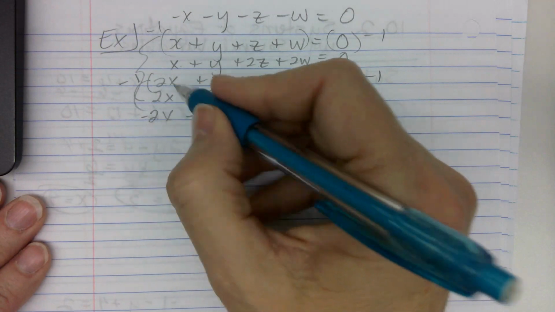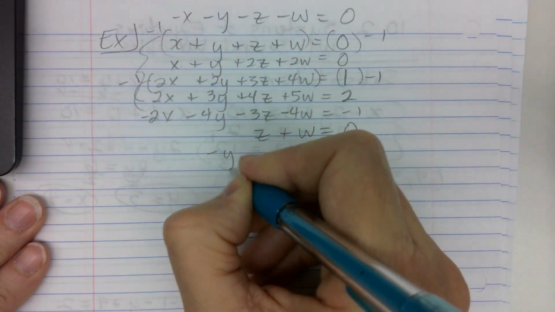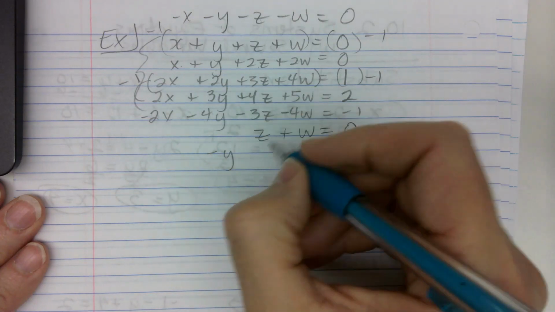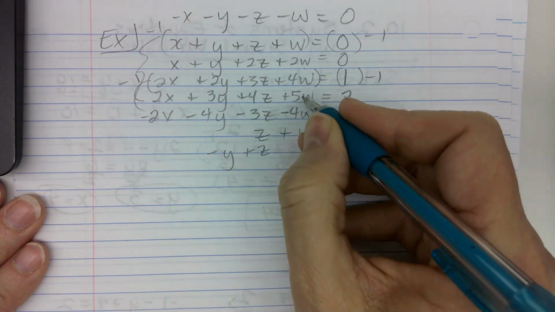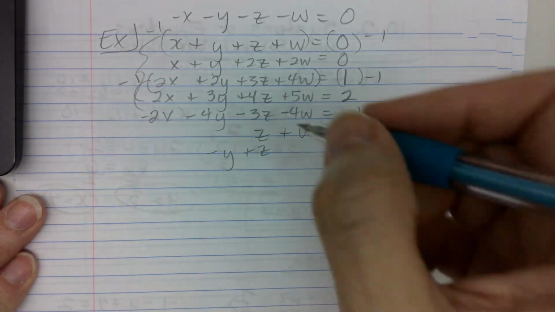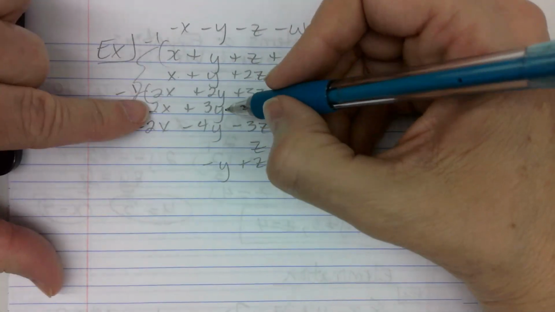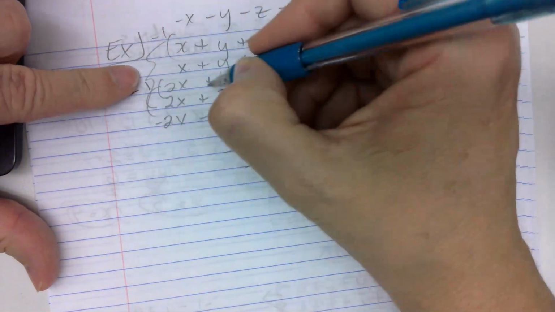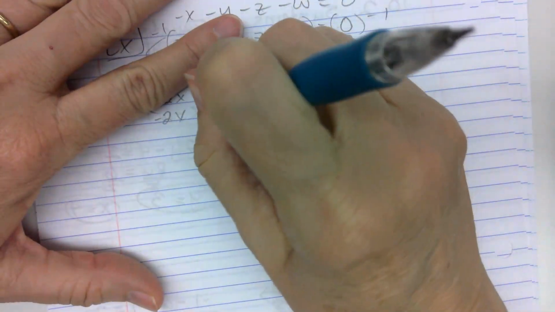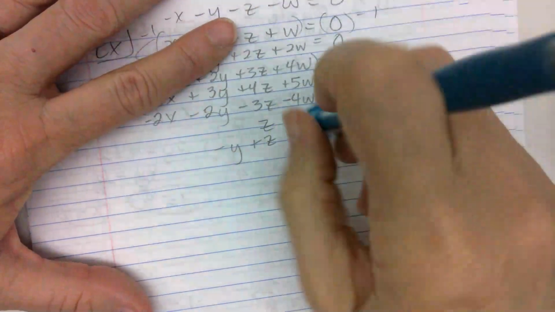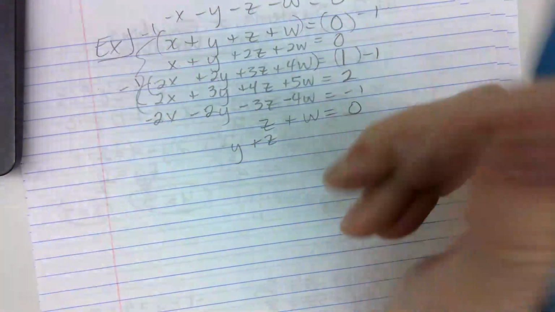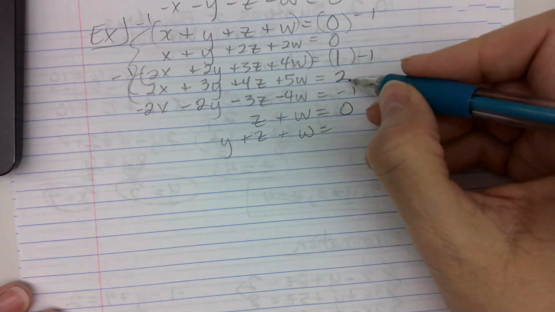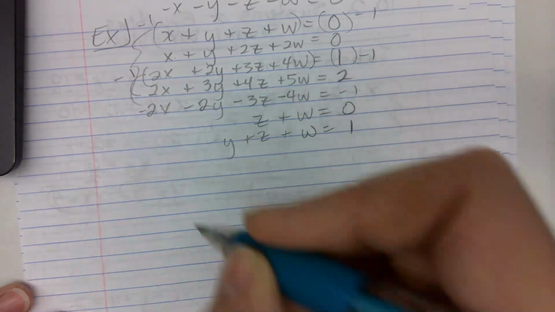So what am I seeing here? Negative y. 3y minus 4y is negative 1y, plus z. How would you get minus 4y times negative 1? This is equation 3 times negative 1. There we go. So this should be positive y plus z plus w equals what? 1. All right.